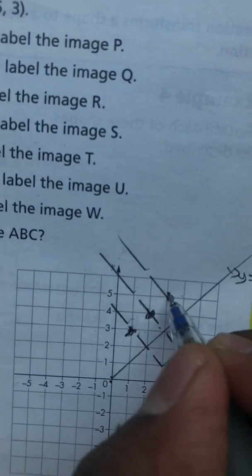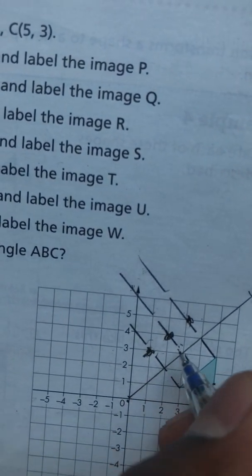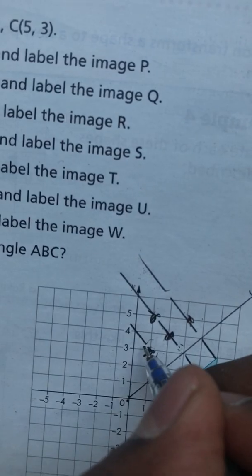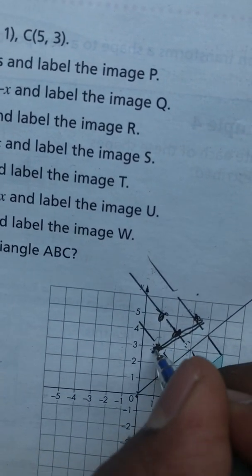Okay, so we're going to measure the point here. Here one box, so the new point here. Here one box, so new point here. Here one box, new point here. And then here is 1, 2 boxes, so new point will be 1, 2 boxes. So that's how reflection will look like.